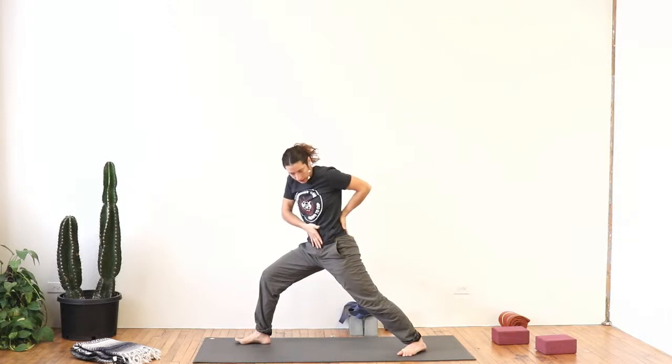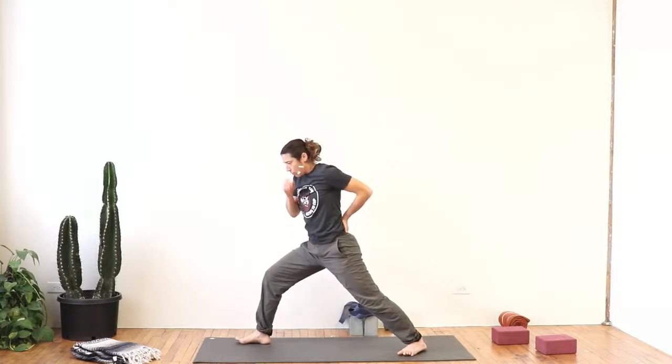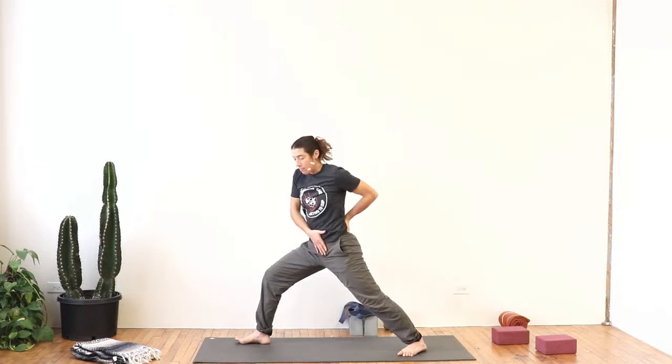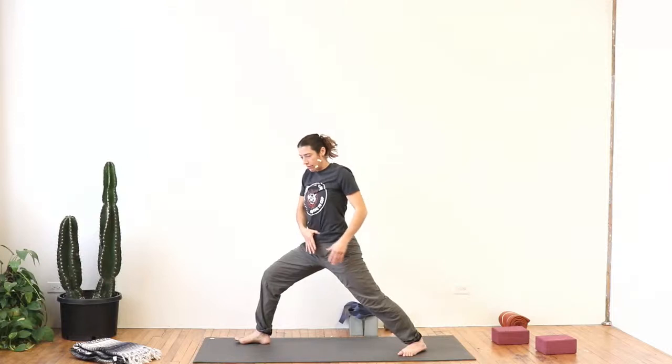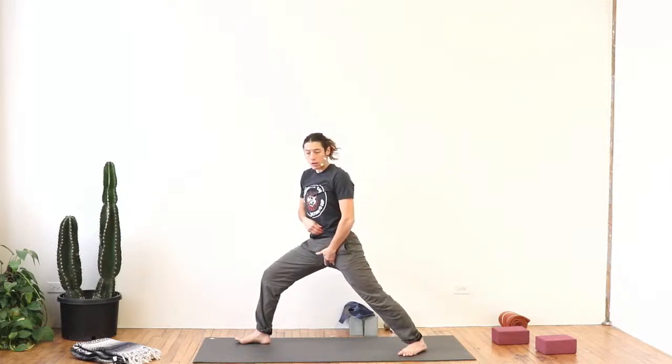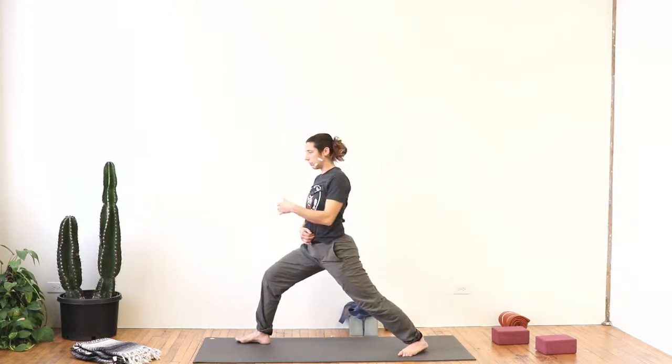So left side, low back, left side, ovary. Again, talk about gonads, male anatomy. You would have to connect the vas deferens to the scrotum. Okay. But it's the same altitude, energetically similar across genitalia.